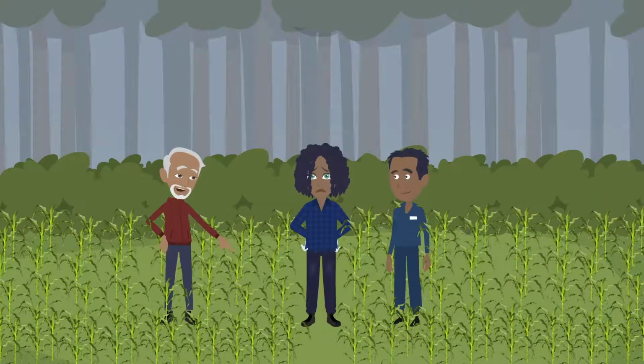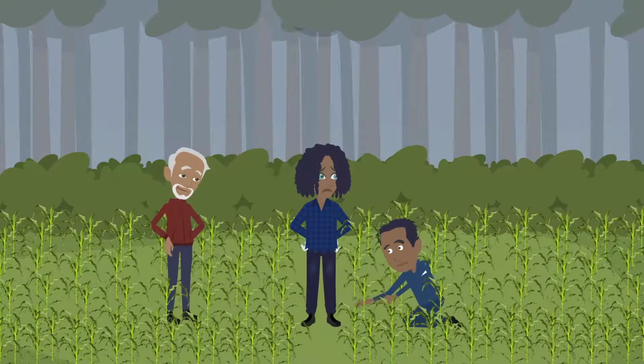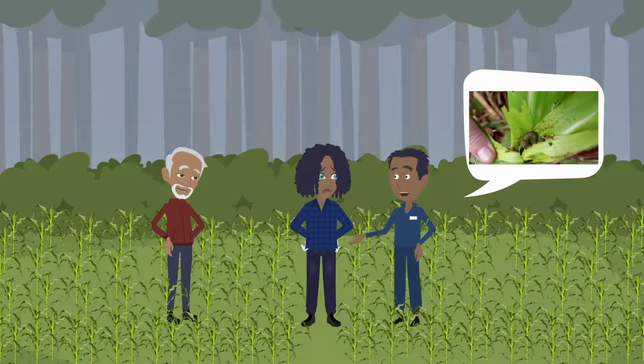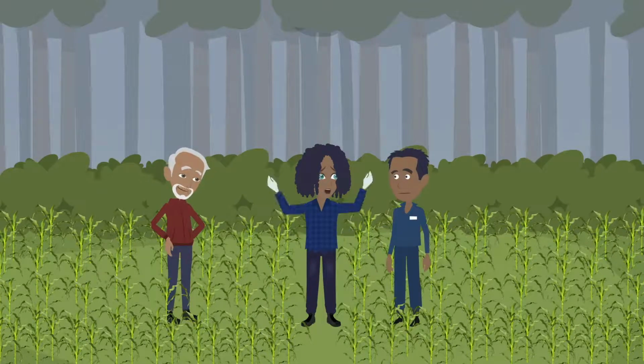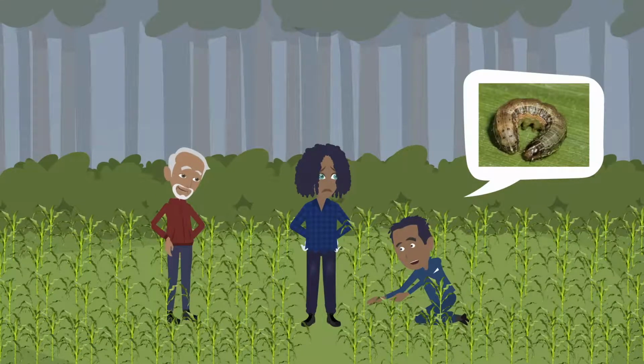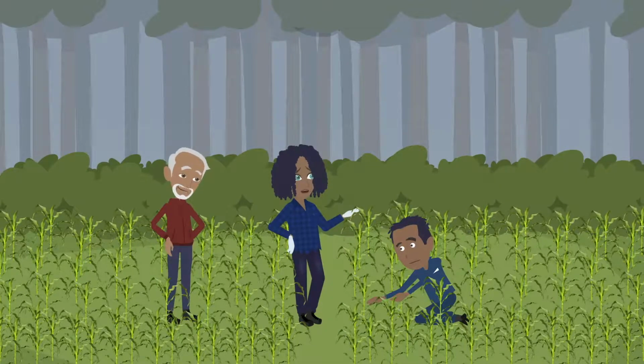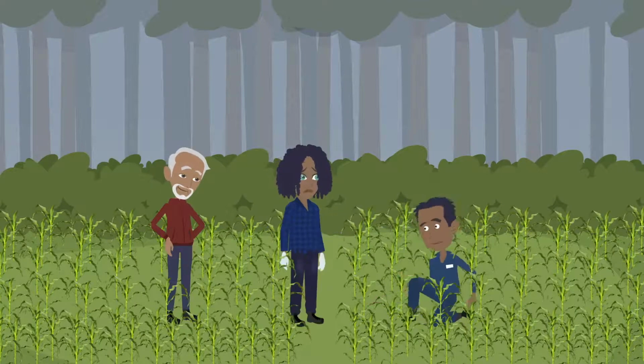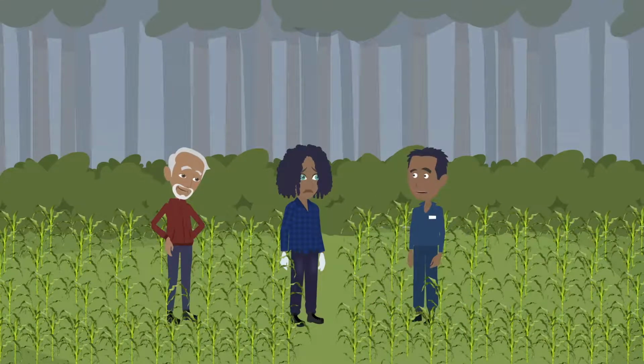Hello Joe, do you know what caused these holes in the leaves of this maize plant? Let me have a look. Oh, this is a larva of the fall armyworm and it is eating holes into the maize leaves. How do you know it's fall armyworm and not some other pest? If you look carefully, you can see an upside-down Y on the head of the larva. There are also 4 very dark spots arranged in a square pattern on the last segment of the larva, which is typical of the fall armyworm. Some of these larvae are small and I can't see those things clearly. You are right. They are difficult to see.